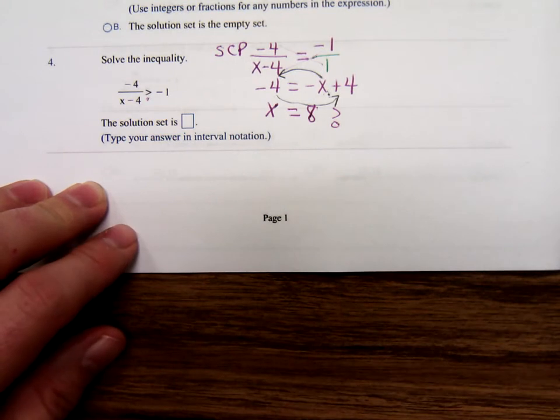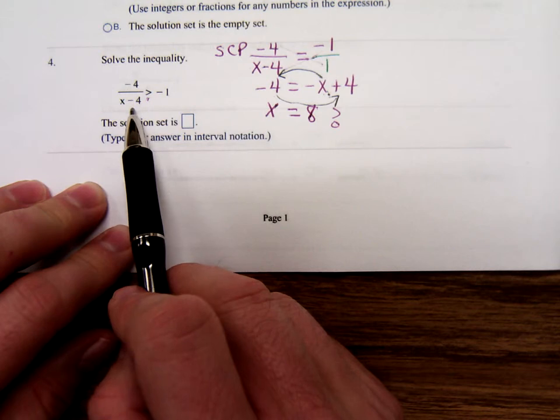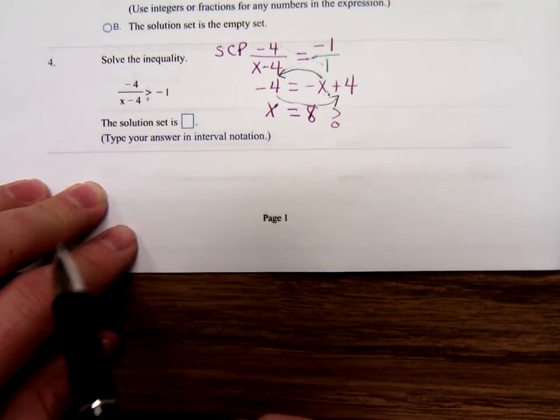Why an open circle? Well, if you actually plug in 8, you're going to get negative 1. Negative 1 greater than negative 1 is not true.